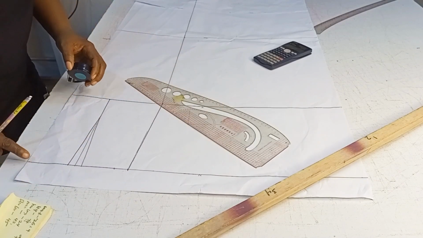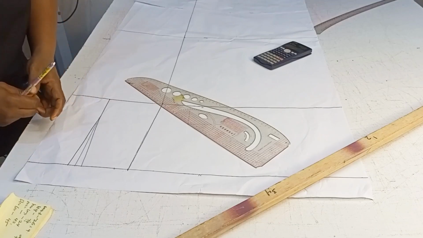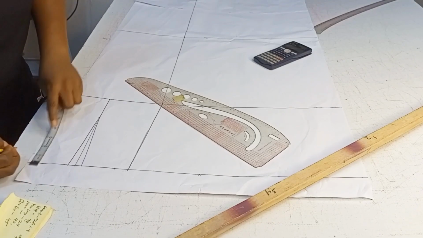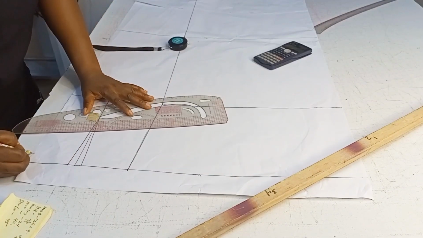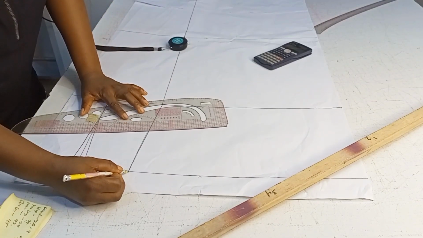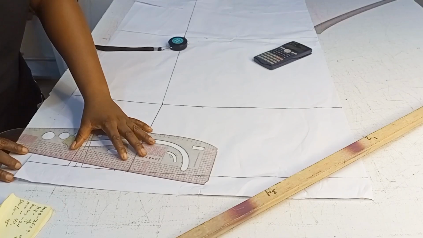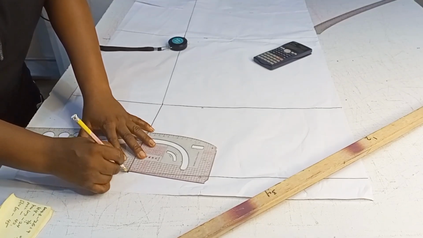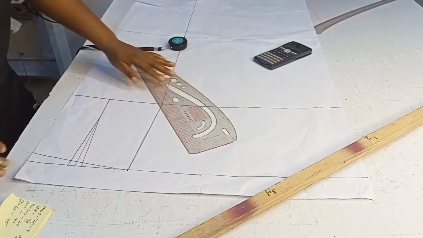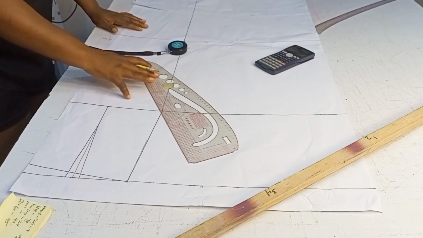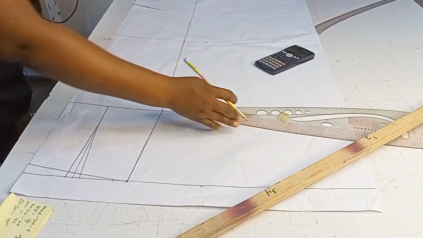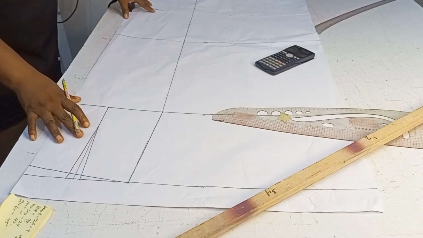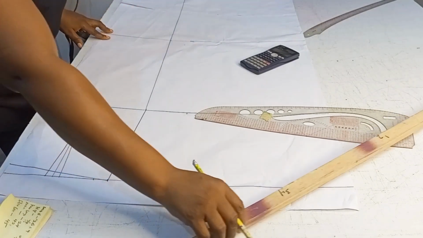From the front here, you come down by 1 inch. You also come down by 1 inch, and then you connect it to this place. Can you see? So this is our front pattern. Let's go to the back.